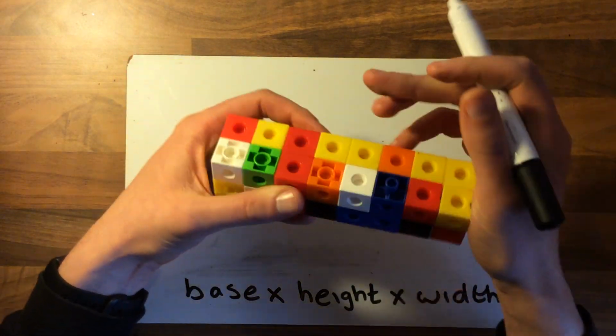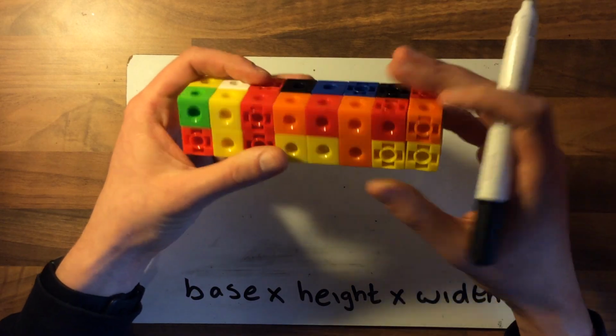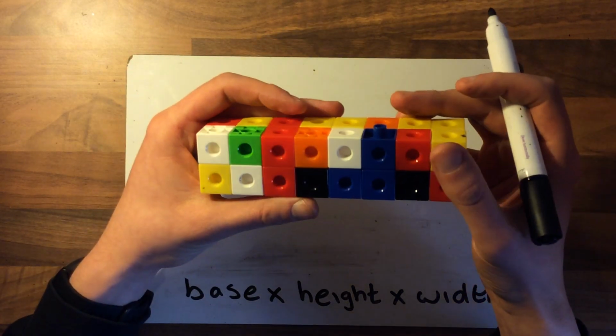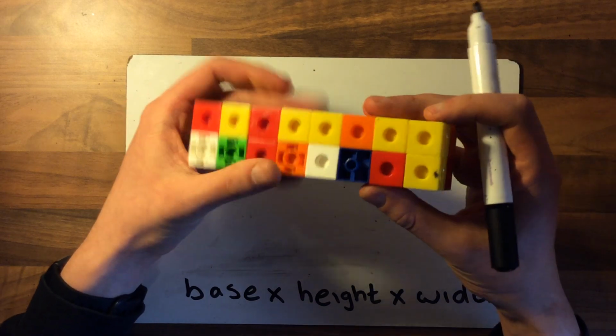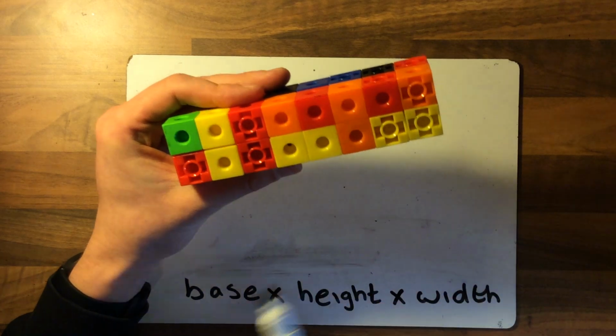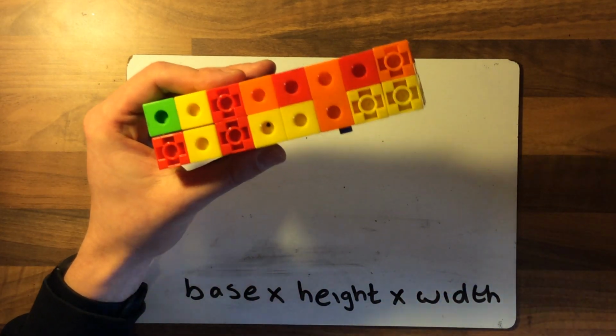Okay, so if we were to calculate this, first of all I could count the number of cubes, but remember you can only do that if you actually could pick up the shape like this, which if you get this question written down on a piece of paper, you wouldn't be able to do. But let's see if we can count them, and then we will prove it by using the formula.